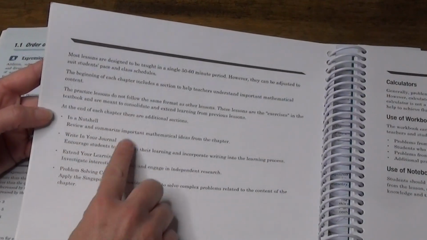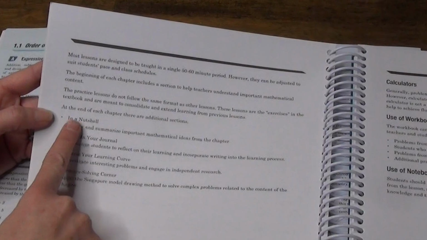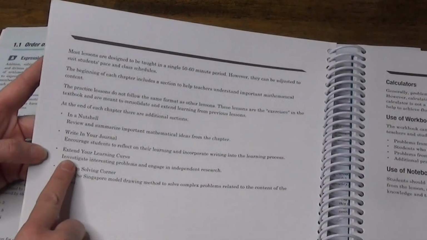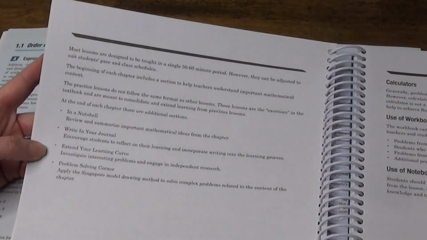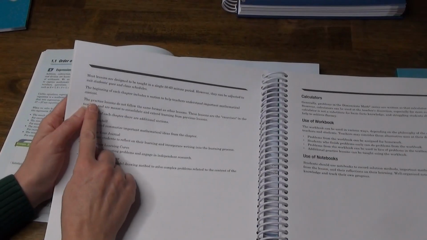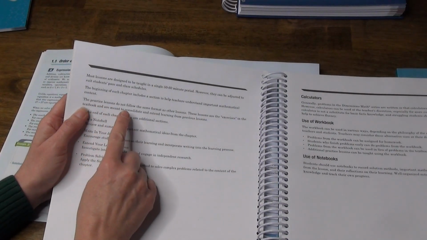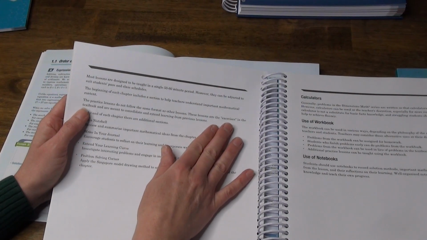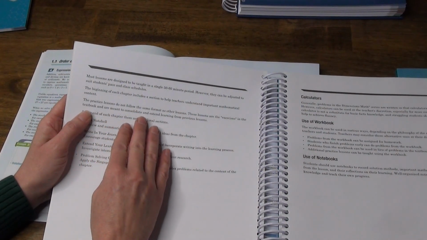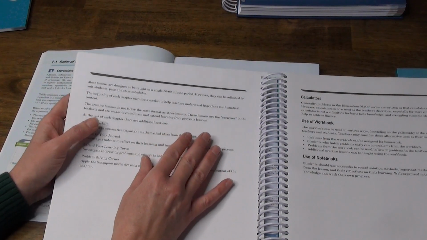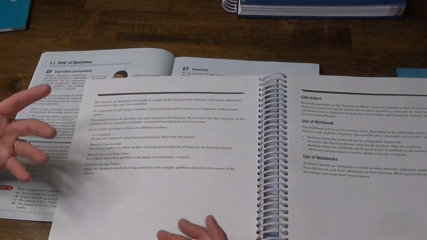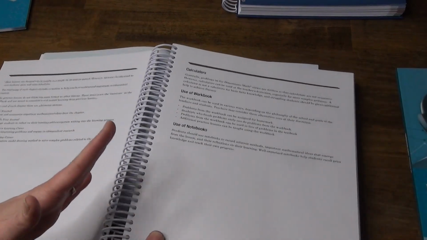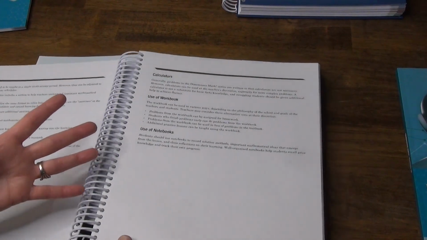At the end of each chapter, you're going to find these additional sections, which we briefly spoke about already, which is the nutshell, the journal, the extending your learning curve, and the problem solving corner. It does say here that the practice lessons do not follow the same format as other lessons. These lessons are the exercises in the textbook and are meant to consolidate and extend learning from previous lessons. So you can think of these practice lessons as a review that we might have seen previously, where it was broken out and you might have had review 1 or practice 1.